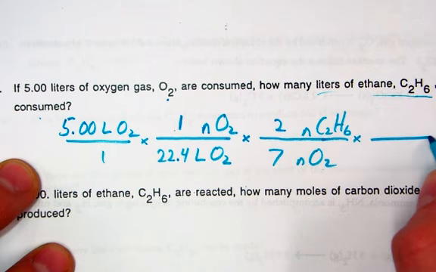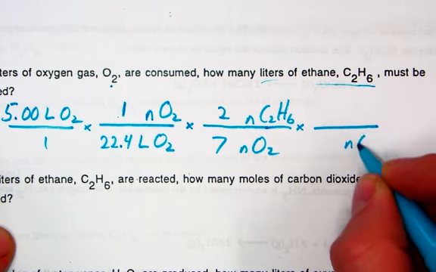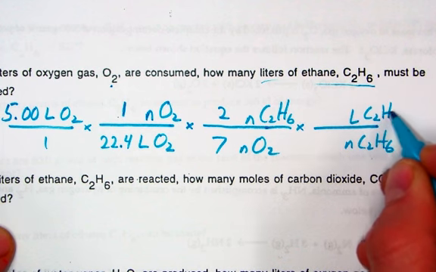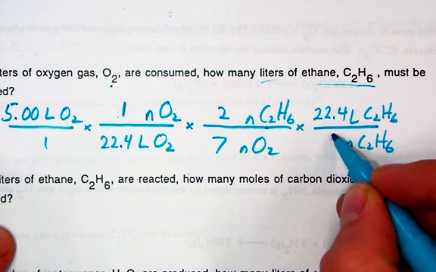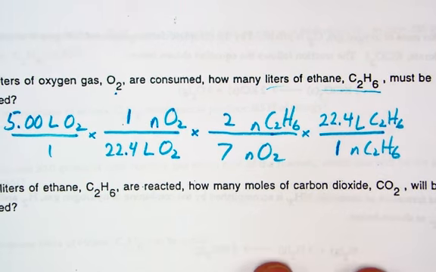Then I'm going to take it one step further. And now I've finally converted to moles of ethane. And now I can get to liters of ethane, which is what I'm looking for. We know that 22.4 liters of any gas is 1 mole. Okay, and now I'm ready to let my calculator do the magic.